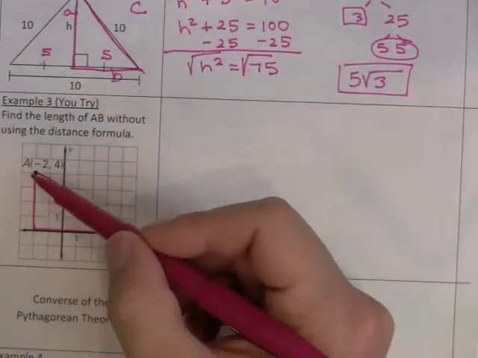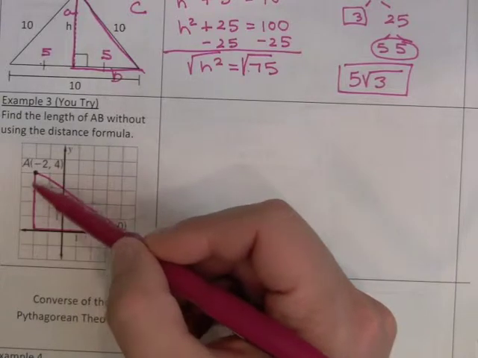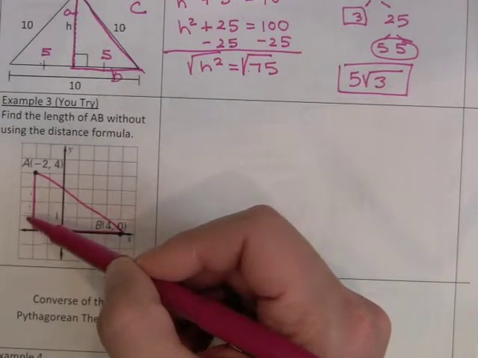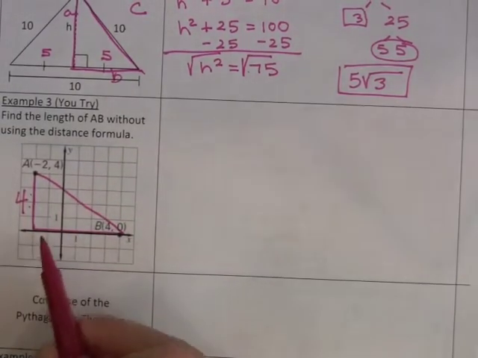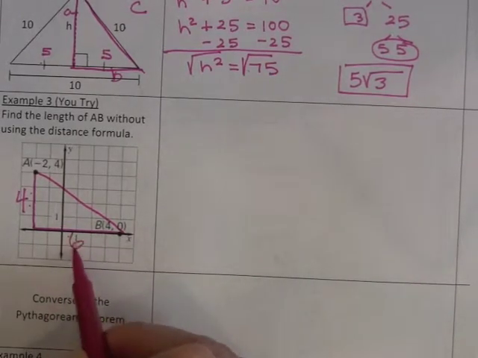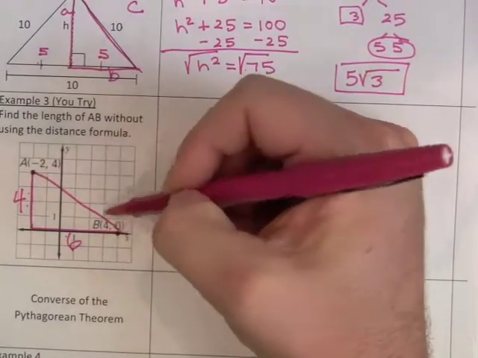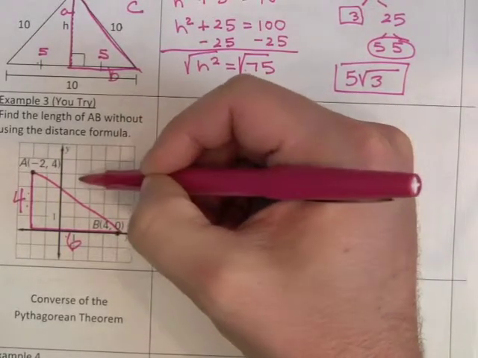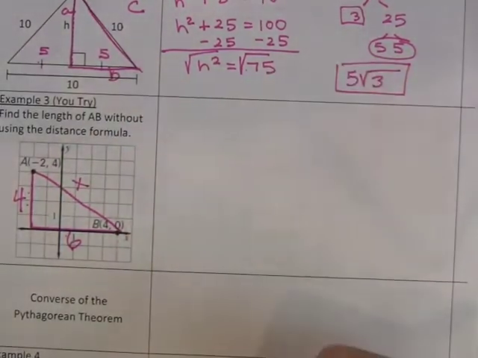And then count your sides here. So this is 1, 2, 3, 4. Count here, 1, 2, 3, 4, 5, 6. And then here, that's what we're trying to find the length of. We don't know it, so that's our x.